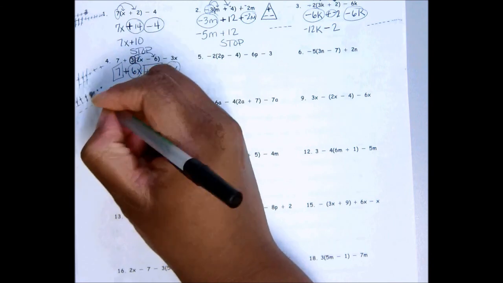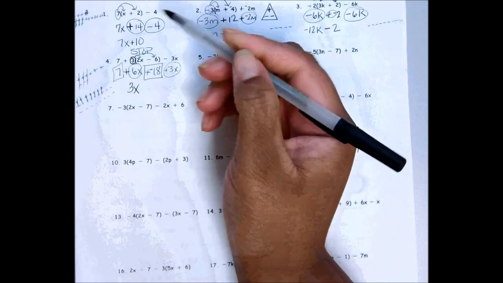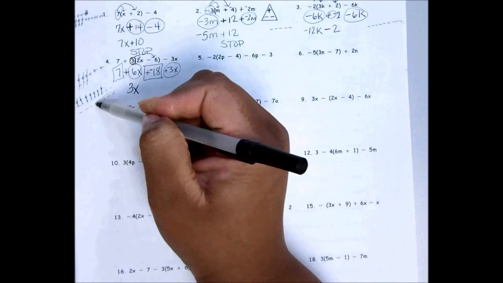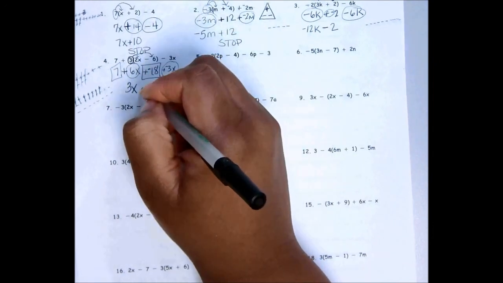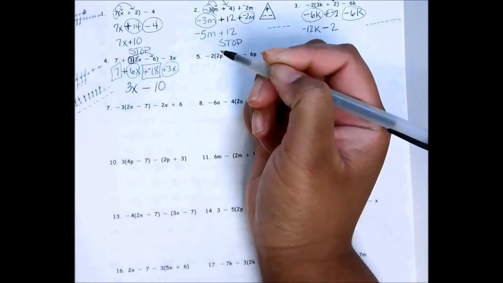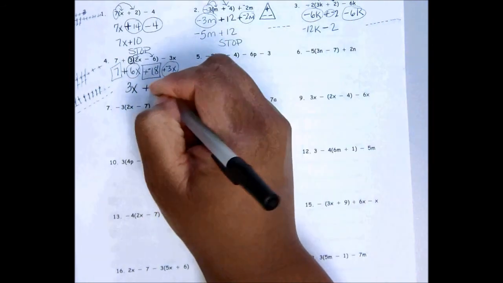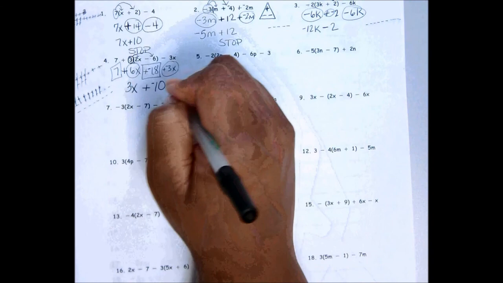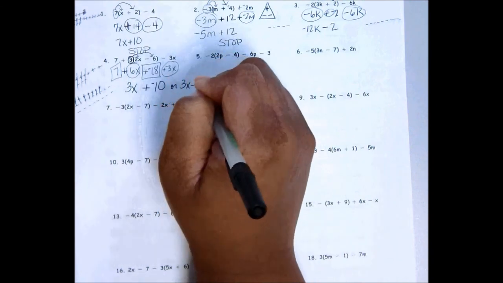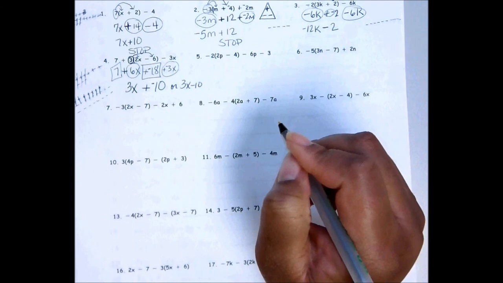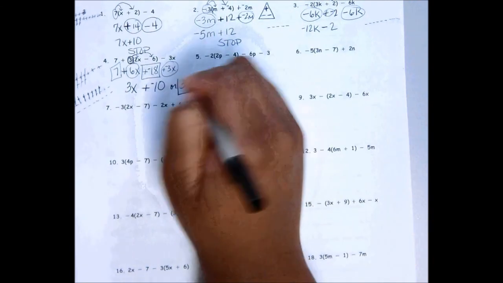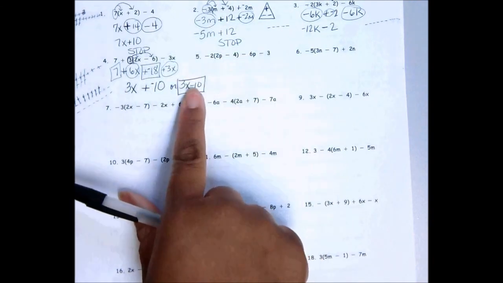Cancel, cancel, cancel, cancel, cancel, cancel, cancel. What do I have left? 1, 2, 3, 4, 5, 6, 7, 8, 9, 10 negatives. So, minus 10. Or, could you write plus a negative? Yes, this one or 3x minus 10 is correct. Now, which one do you think algebra teachers want to see? This one. Okay, let's do number 5.